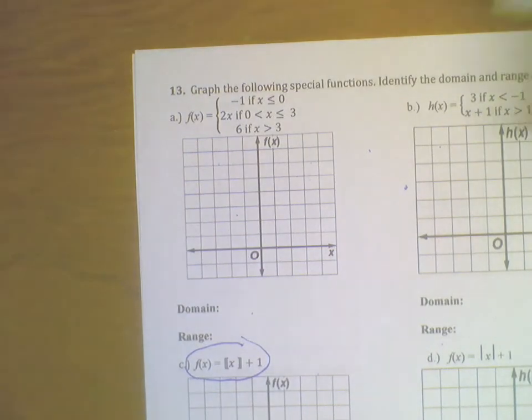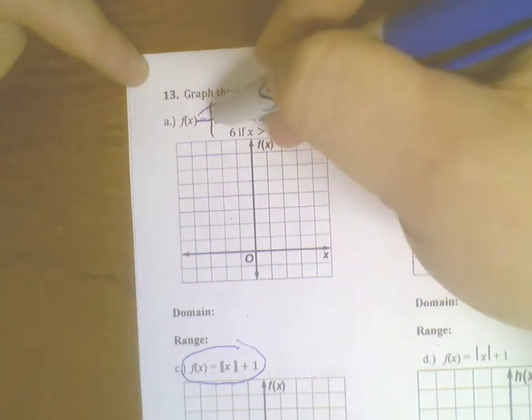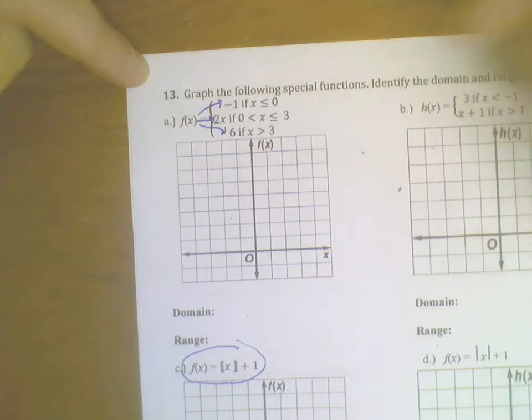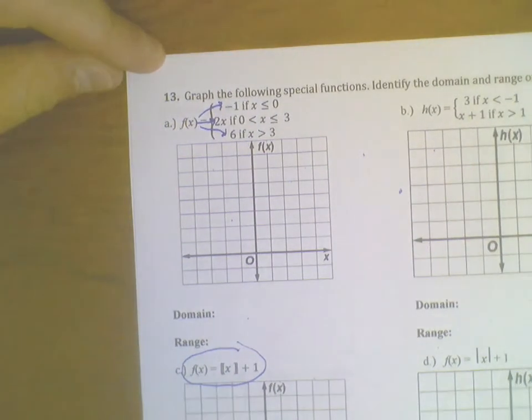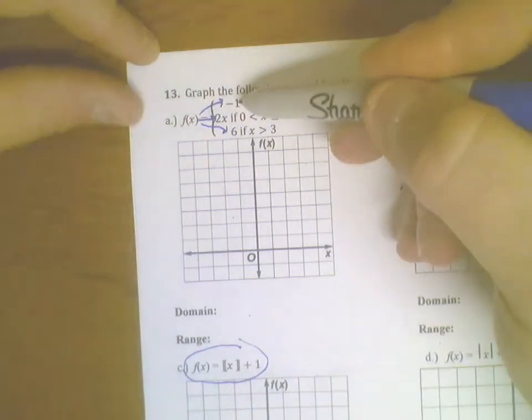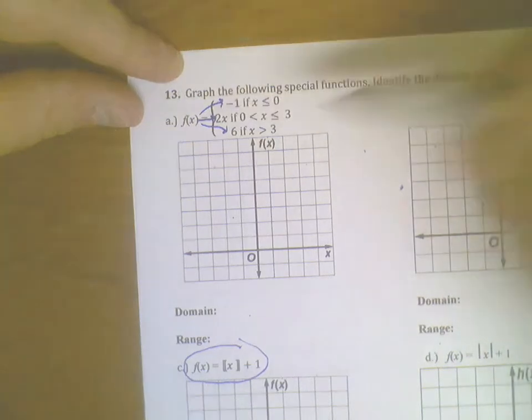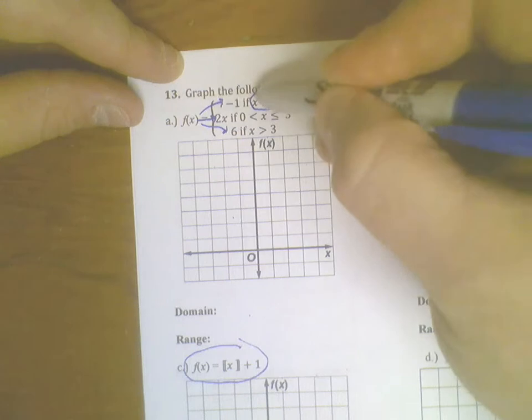Okay, so looking at this piecewise function, I need to graph f of x equals -1, f of x equals 2x, and f of x equals 6. There's 3 functions in one, but we just want the pieces. Okay, so graphing f of x equals -1. That's a y equals -1. And I want everything less than or equal to 0.